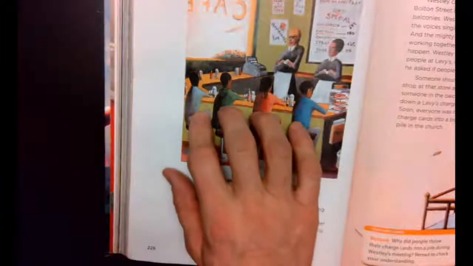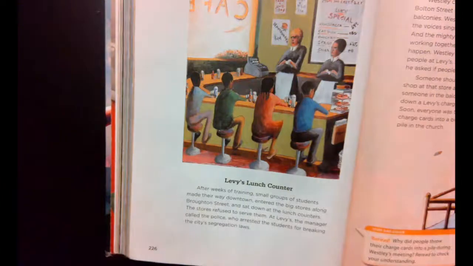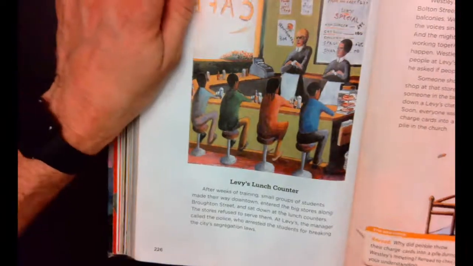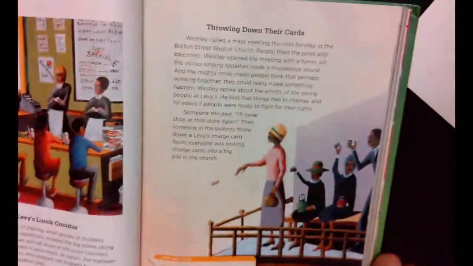These people are really calm. They're doing exactly what they want to do. Great job. Nobody else is getting served. But they got arrested. What? Well, let's find out what happens next.